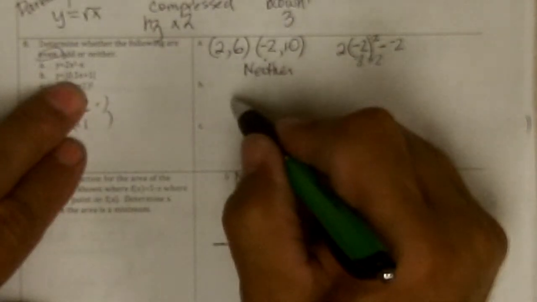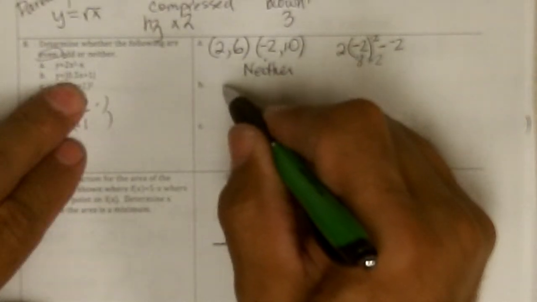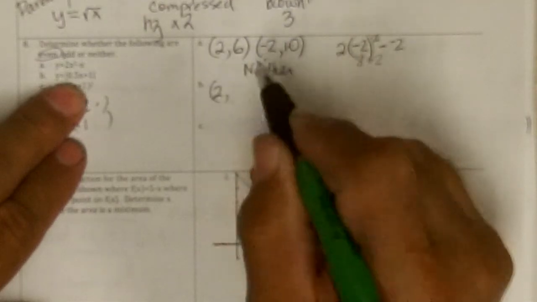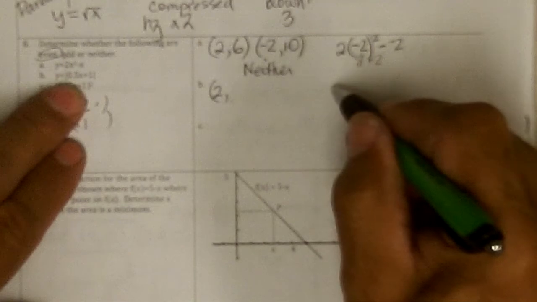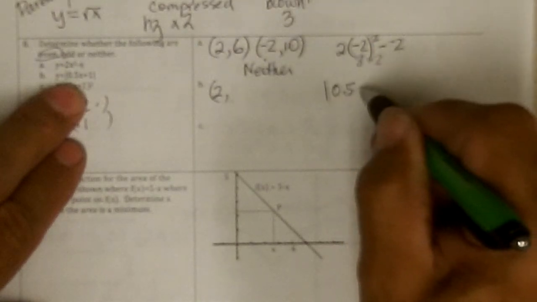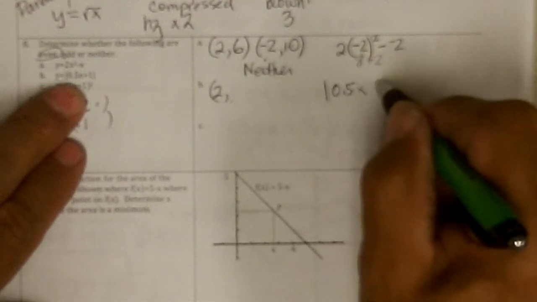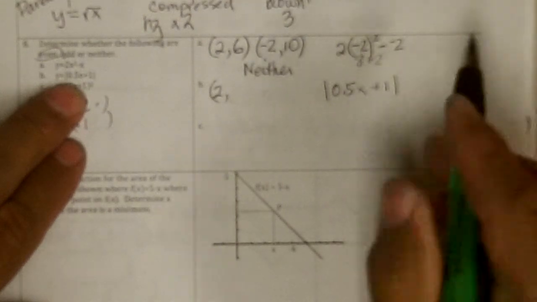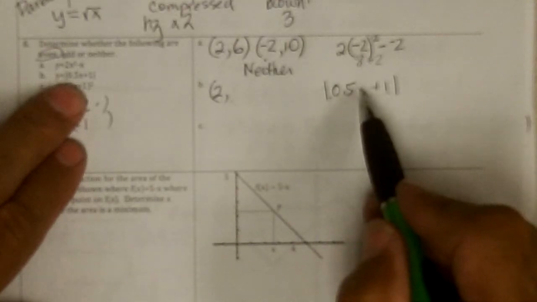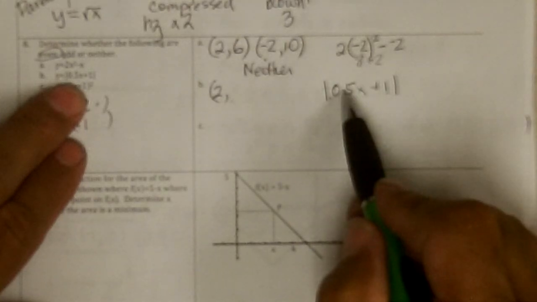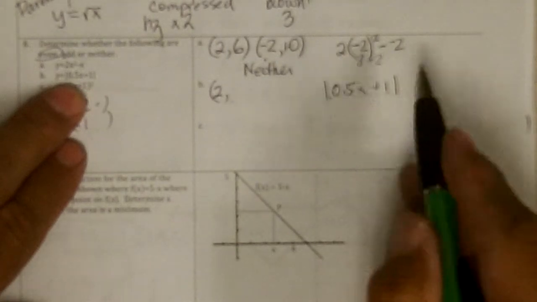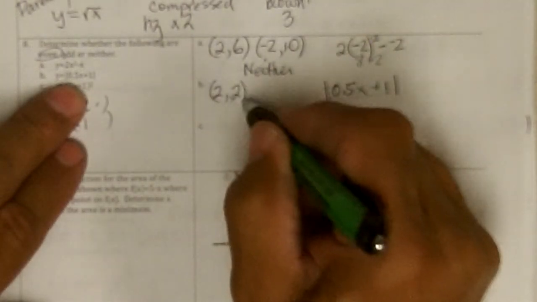Let's do B. So we're doing the absolute value. If I put in 2, it says absolute value of 0.5 times the x plus 1. So I have to do the inside, all of it, first, and then take the absolute value. So if I put in 2, 2 times a half is 1, plus 1 is 2. The absolute value of 2 is 2.